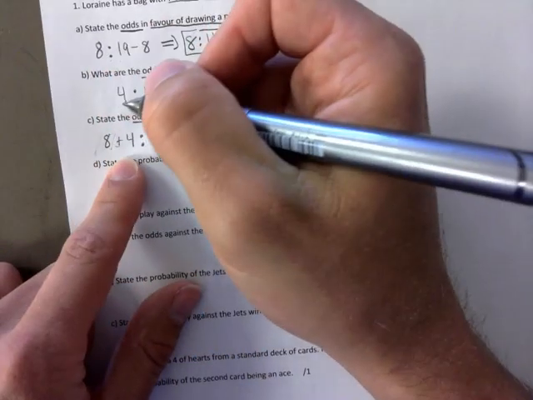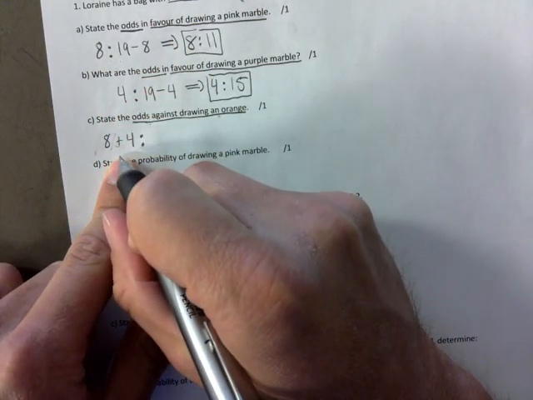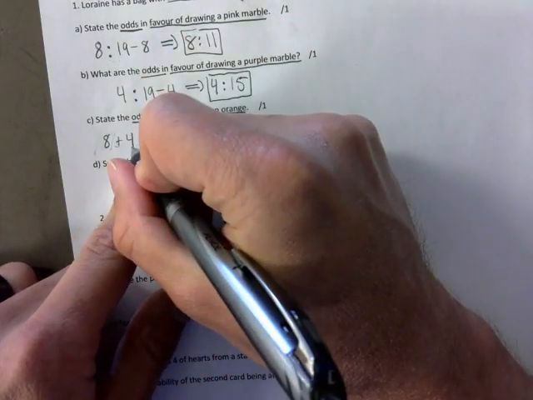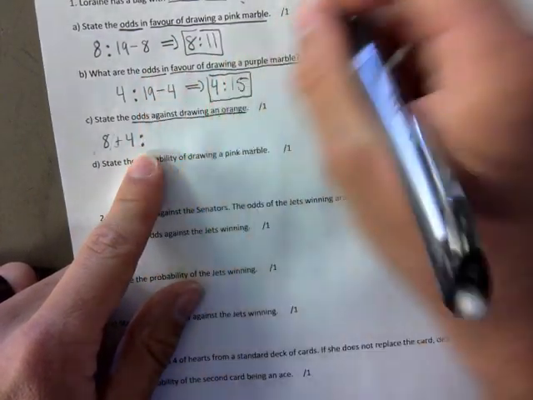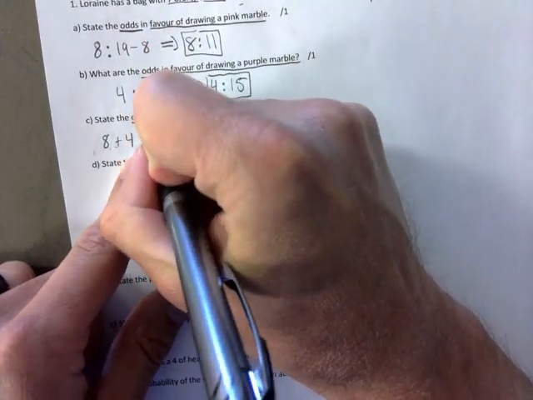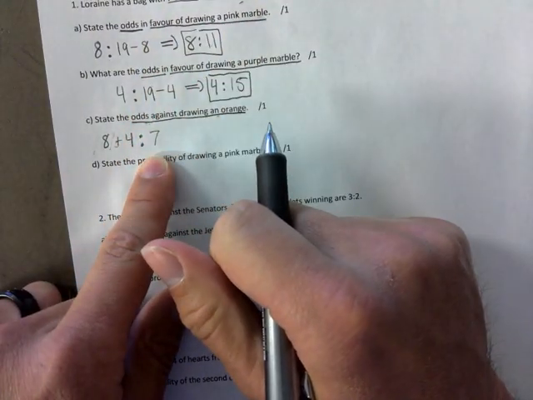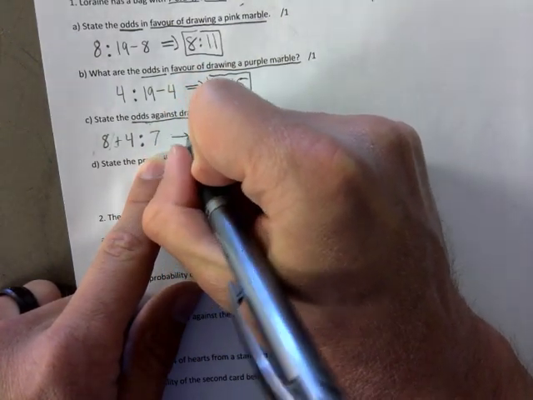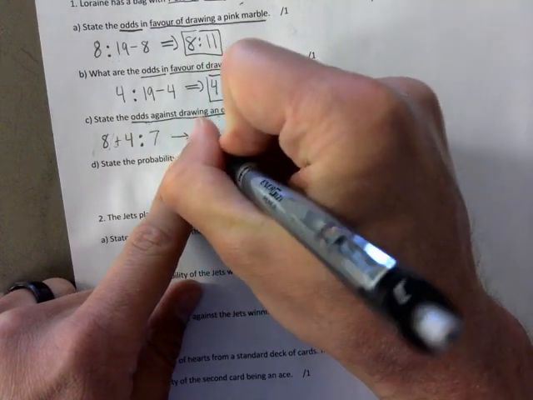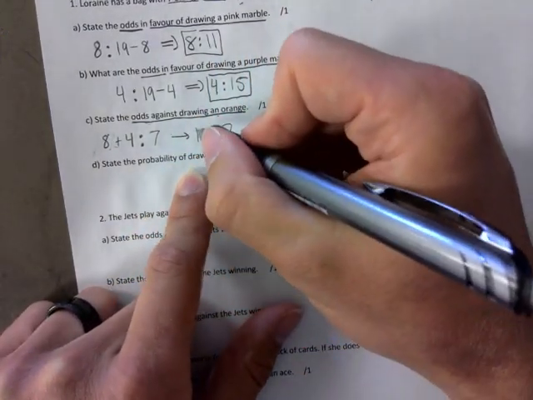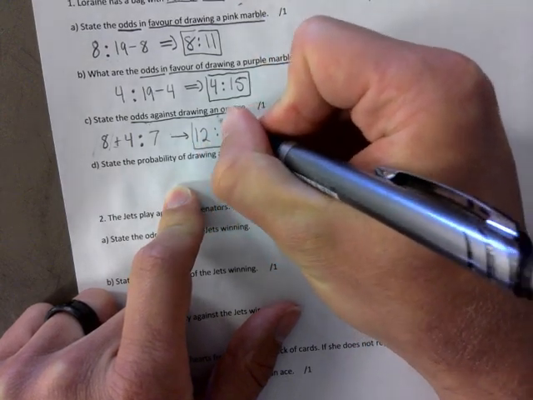That would be the number of ways that we don't draw an orange marble. And then the remaining would be what we have left that we do draw an orange marble. So it would be 7 here. Then 8 plus 4 is 12, so it would be 12 to 7. Those are the odds against drawing an orange marble.